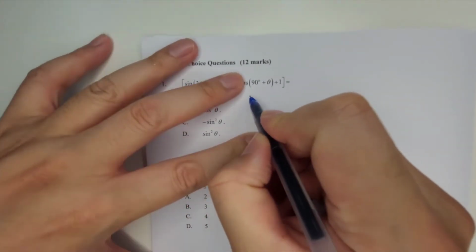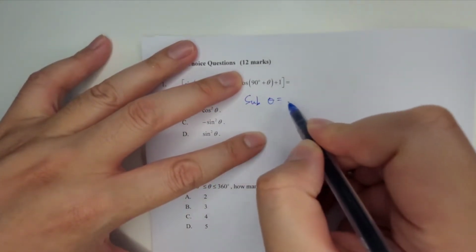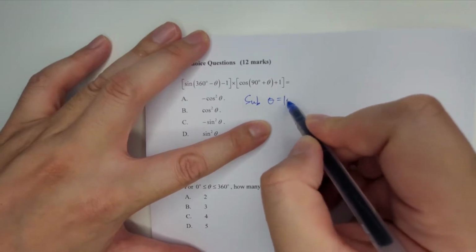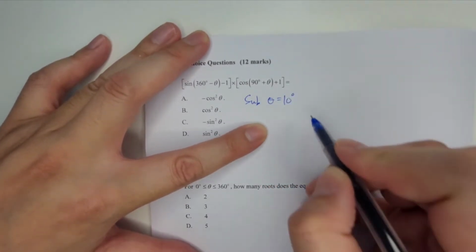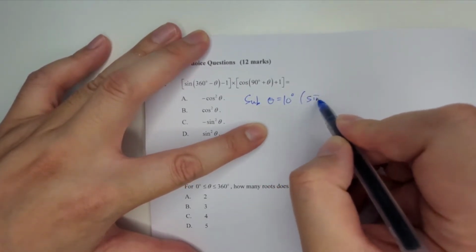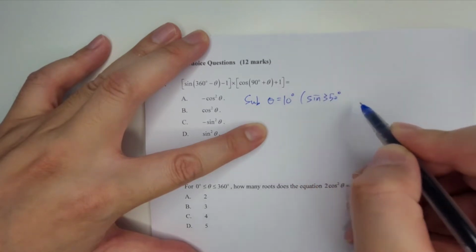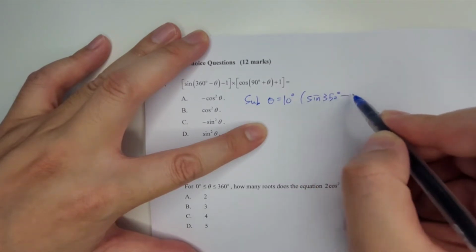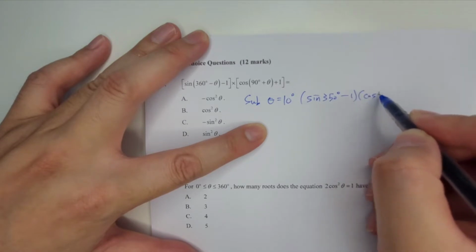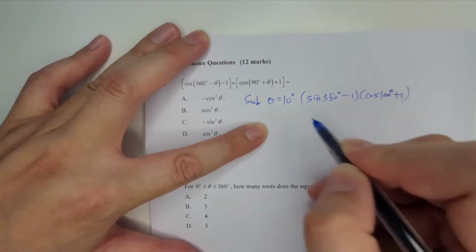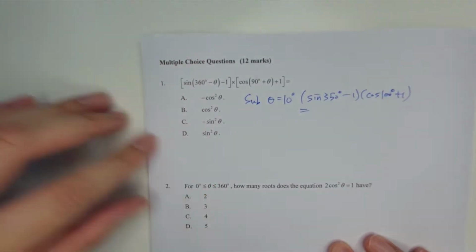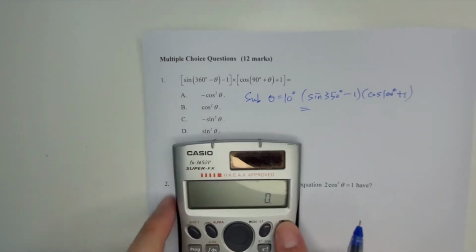That is, you try to substitute theta equal to a certain value, for example, 10 degrees, then you can calculate the expression. So that's sine 350 degrees minus 1 times cosine 100 degrees plus 1. Then you can get the value by using a calculator.